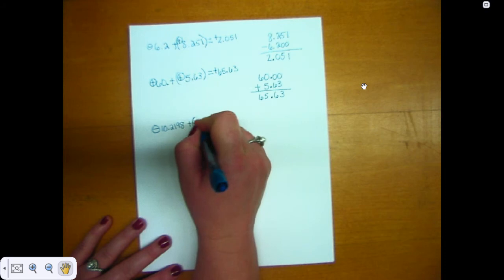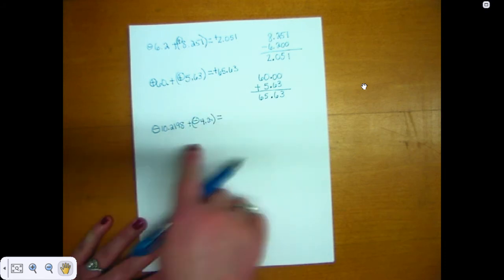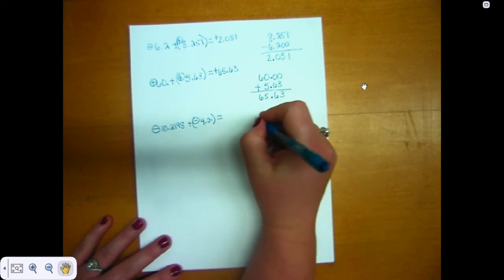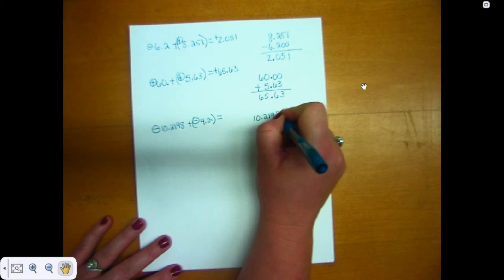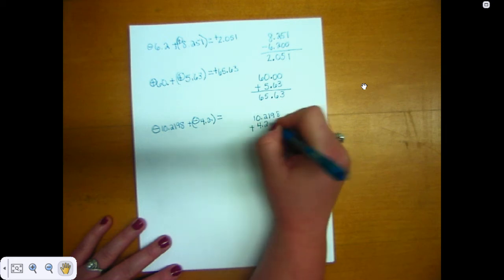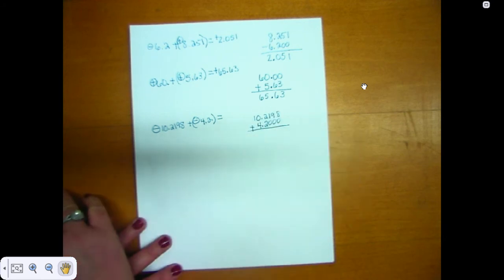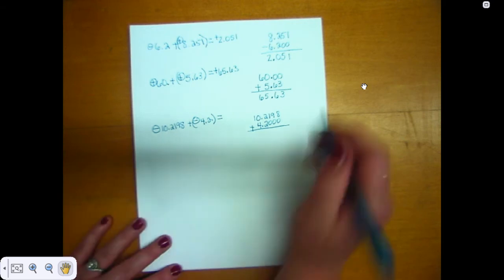Check both of your signs. If your signs are the same, that means you're going to add. So, like with all decimals, you have to line your decimals up or your answer will be wrong. Plus 4.2, and I'm just going to put in placeholders here so it looks right. Now I'm going to add them together.